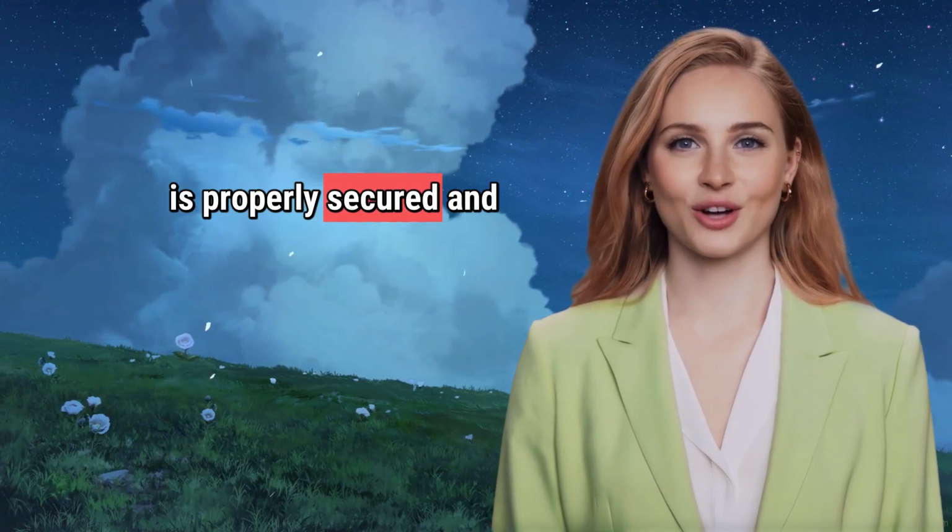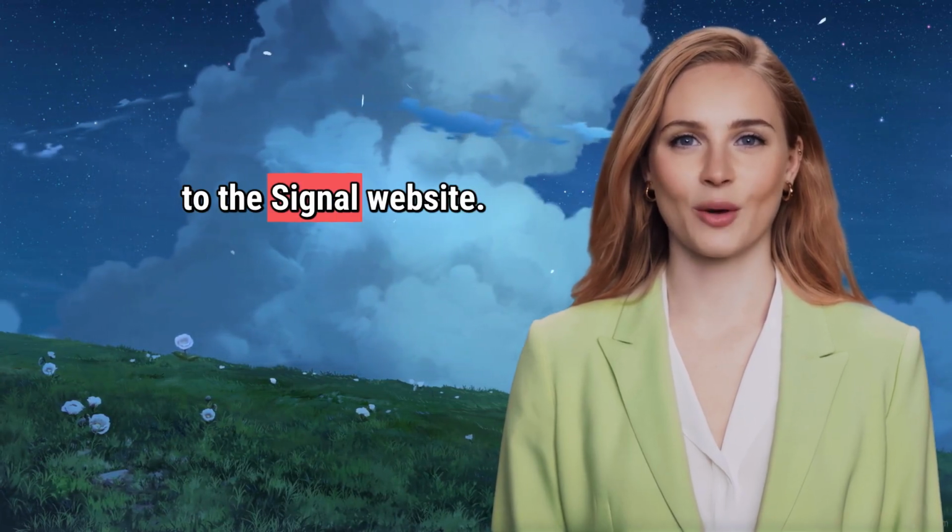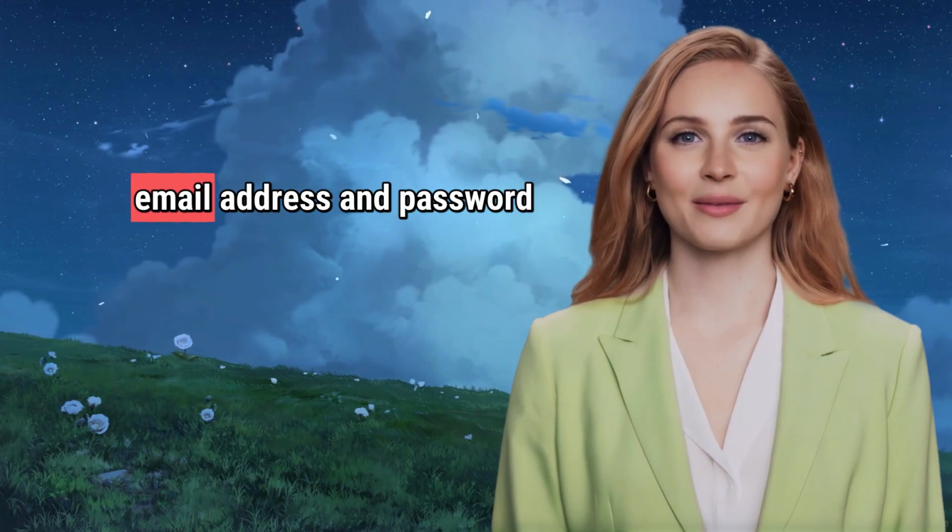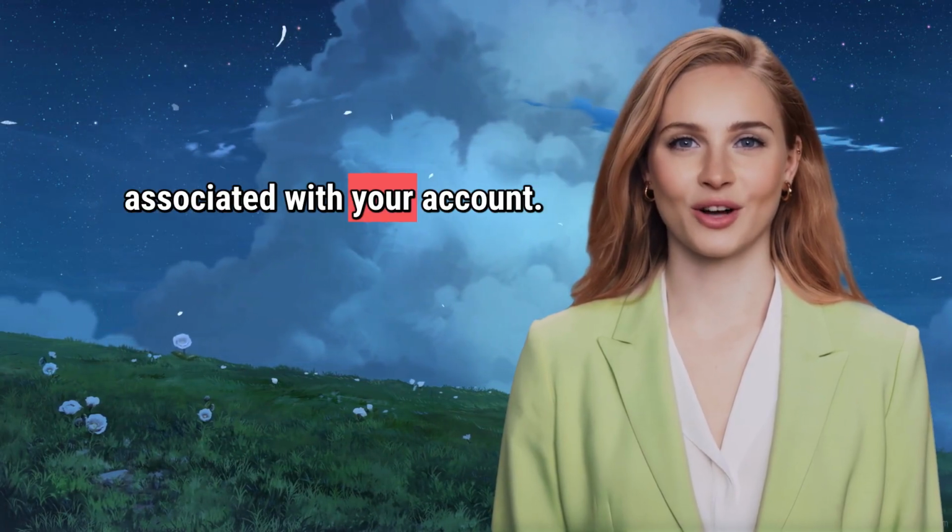If you want to verify your Signal account, follow these step-by-step instructions to ensure your account is properly secured and all features are accessible. Step 1. Open your web browser and navigate to the Signal website. Log in using the email address and password associated with your account.